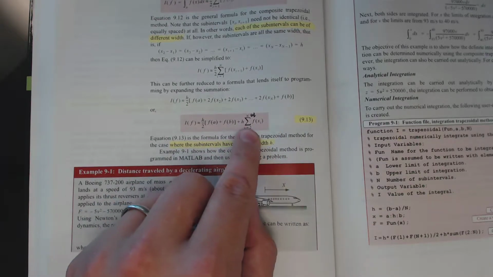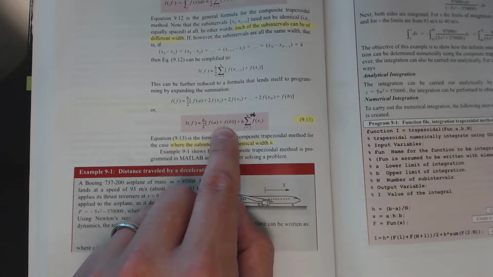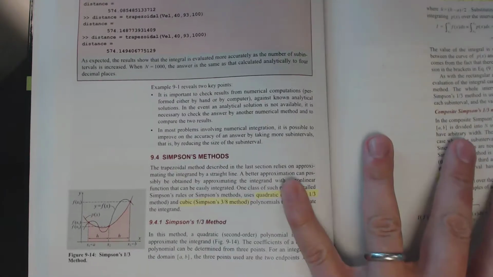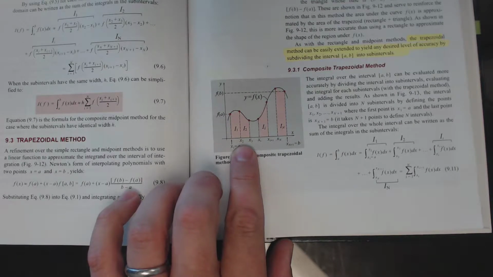So this part seems exactly the same as rectangular. This is the only difference talking about the trapezoidal method. And it does make a little bit of a difference, because really what you're doing, if I can find a nice graphic, let's not get into Simpsons a bit too quick, is weighting all the endpoints.